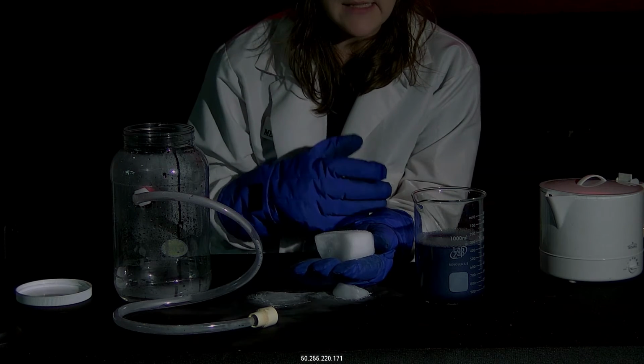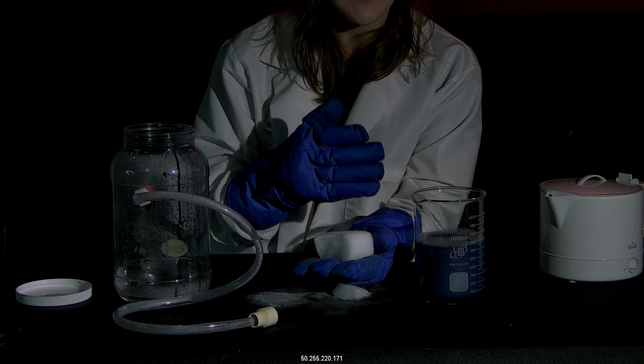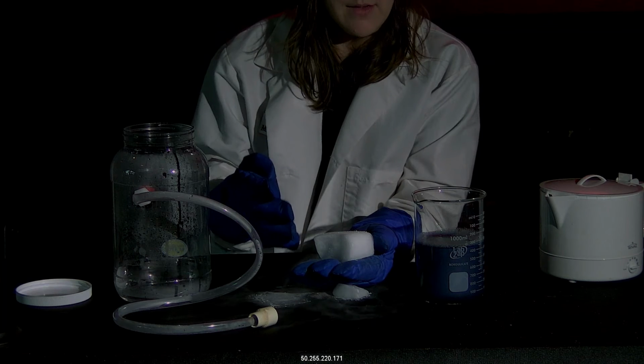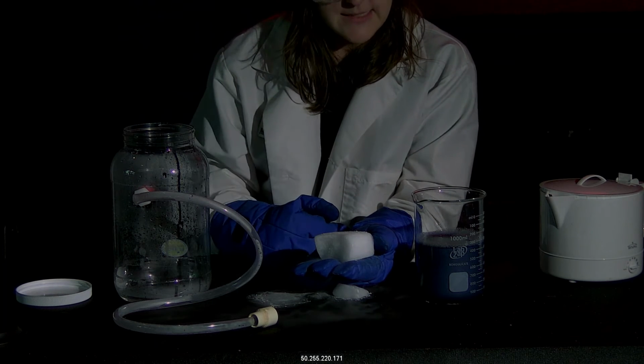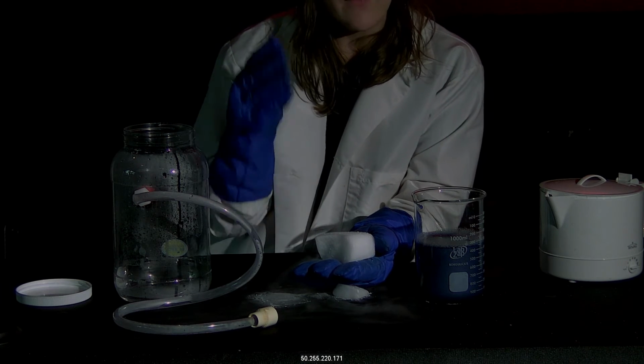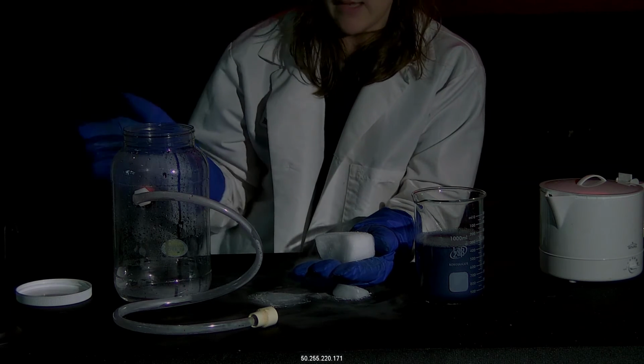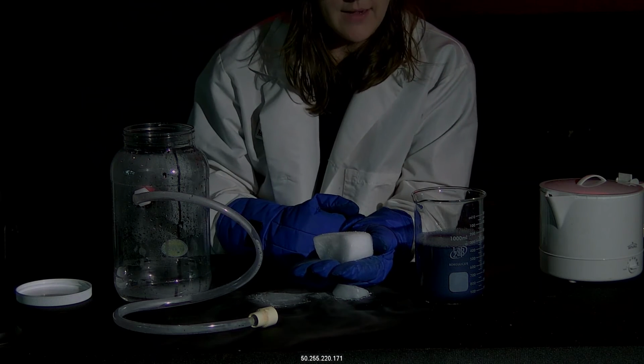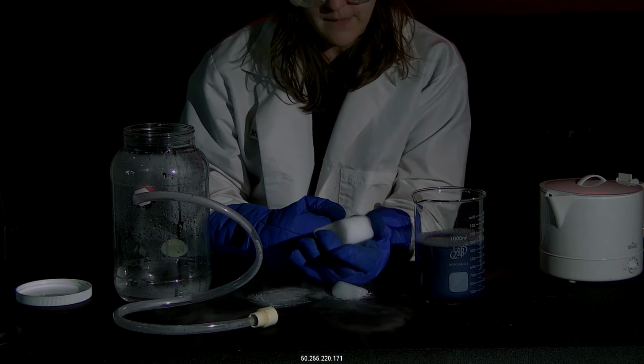Unlike water ice, which goes from ice, a solid, to a liquid, to a gas when we add heat, dry ice goes immediately from a solid to a gas as soon as heat is applied. And we're going to take a closer look at that.